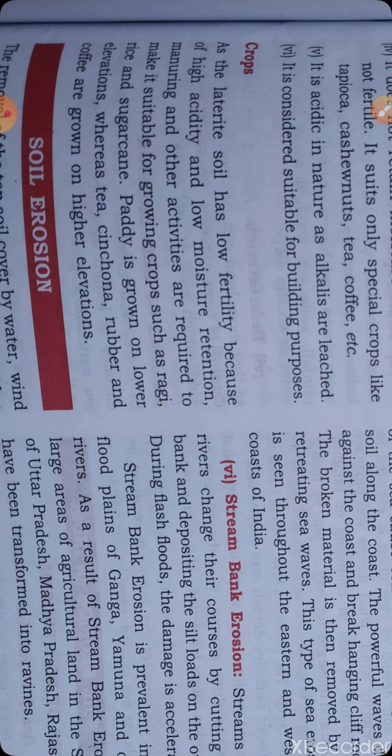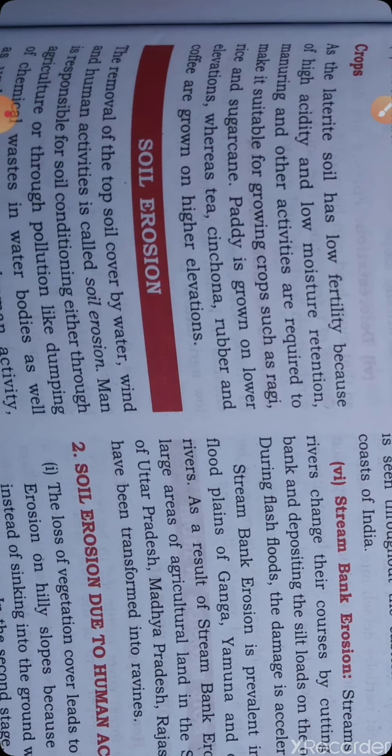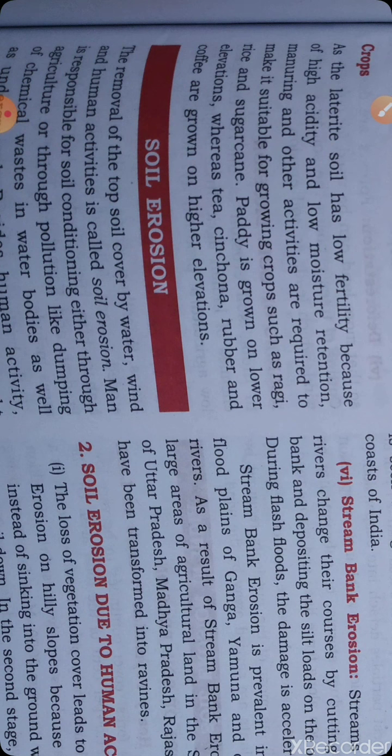What are the crops? As laterite soil has low fertility because of high acidity and low moisture, manuring and other activities are required to make it suitable for growing crops such as ragi, rice, and sugarcane. Paddy is grown on the lower elevation, whereas tea, cinchona, rubber, and coffee are grown on higher elevations. So, these are the crops. Keep in mind, at least you have to learn three crops of the low level and three crops of the high elevation.